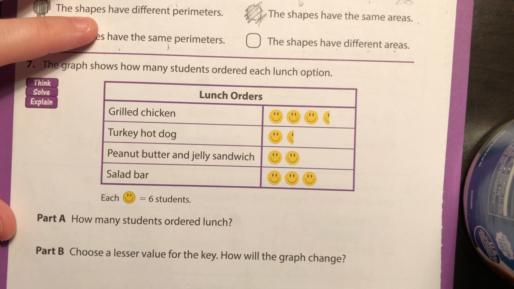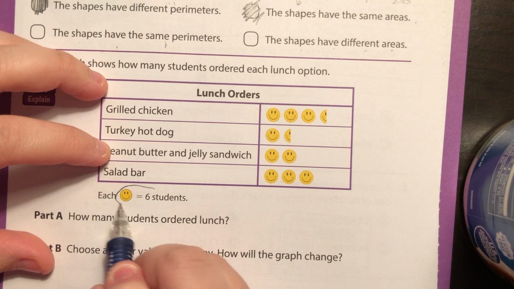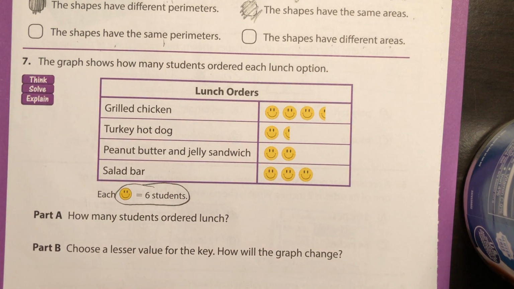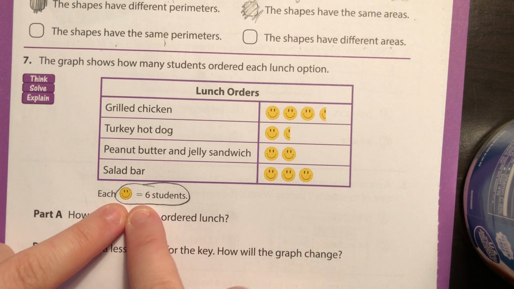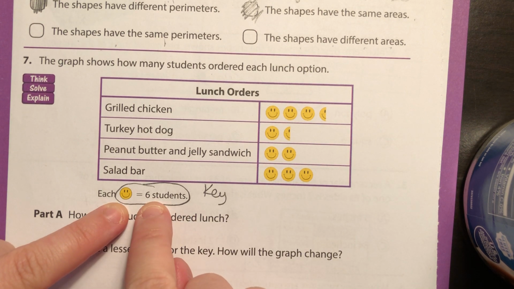Fantastic. Pictographs. I love pictographs so much. The graph shows how many students ordered each lunch option. A happy face. First thing that you should always do when you have a pictograph, whichever name they want to use for this, is look at the key. This is called a key, to see what each happy face actually represents.